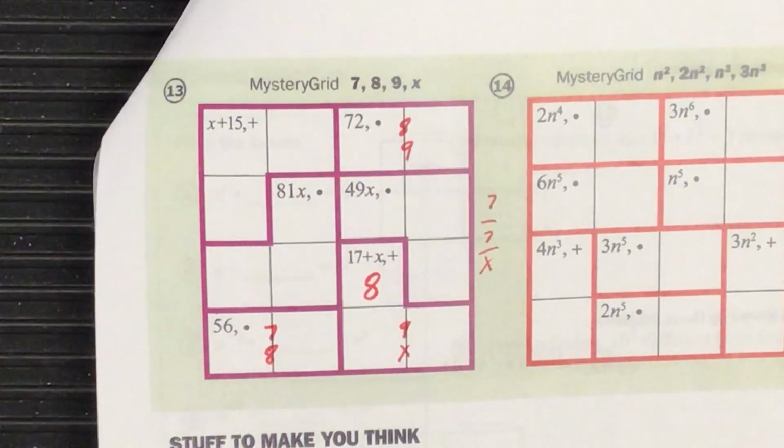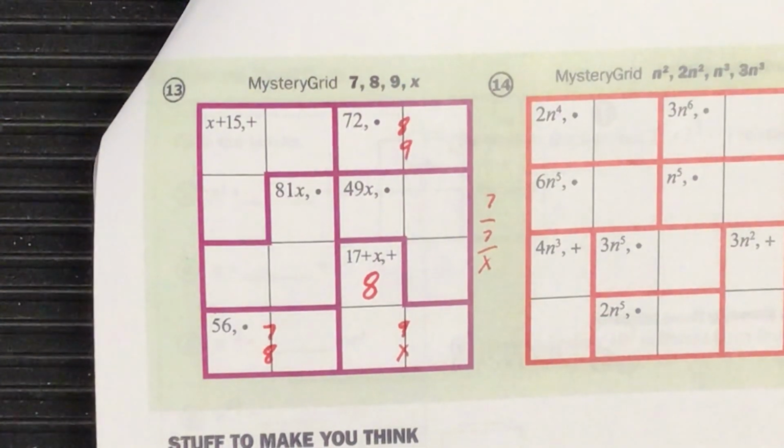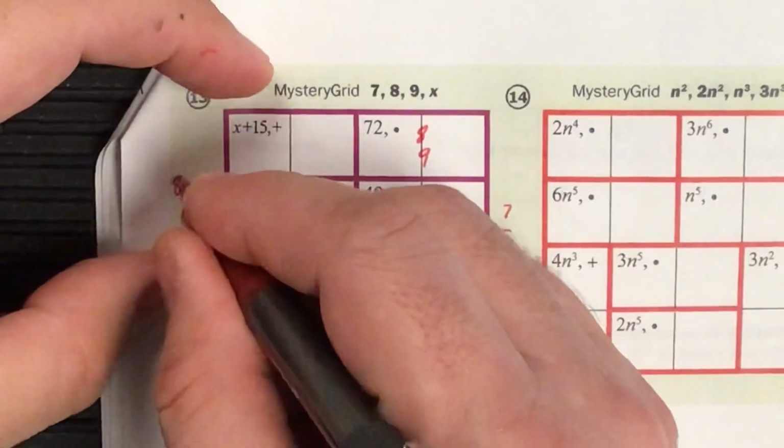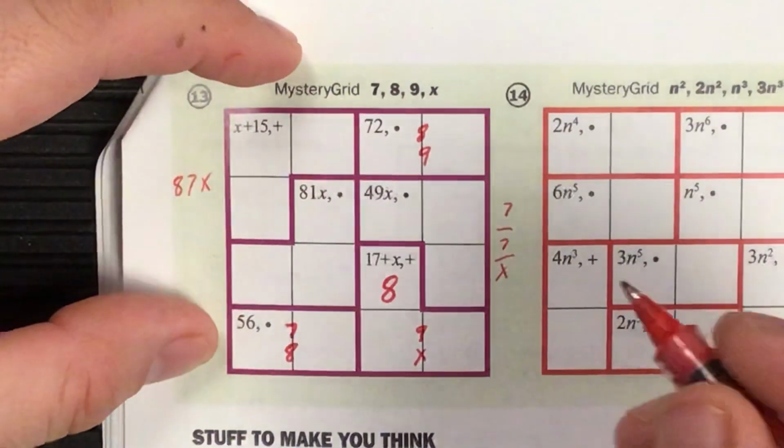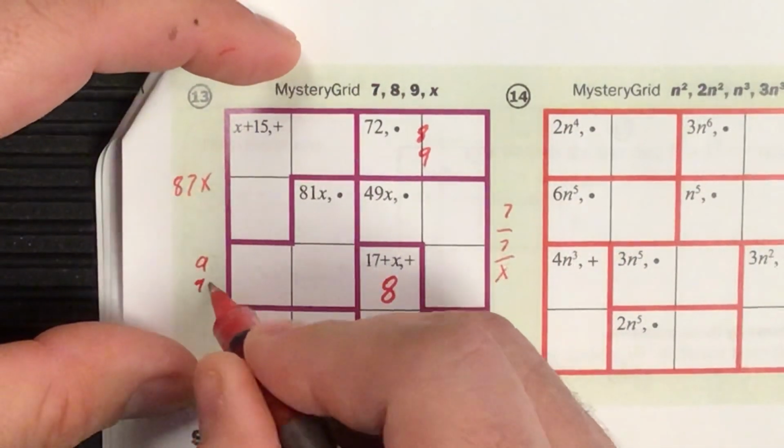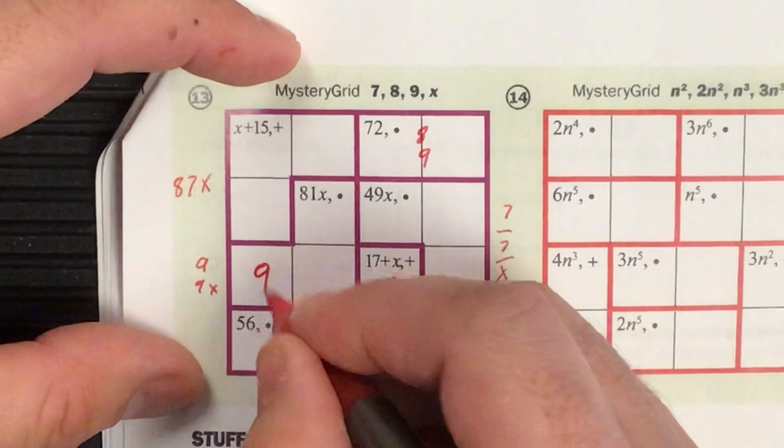That was easy. We do the next one by ourselves. No, we're only doing that first one. That was the easy one.